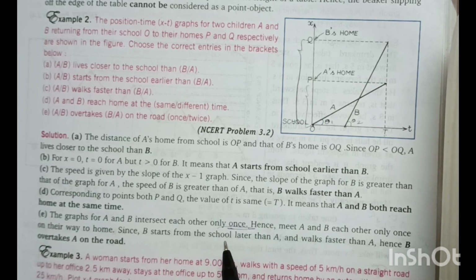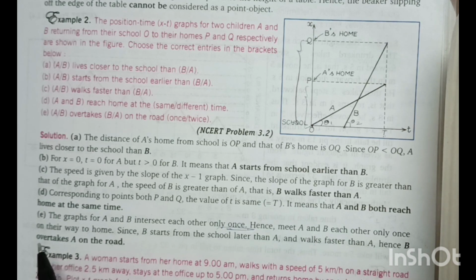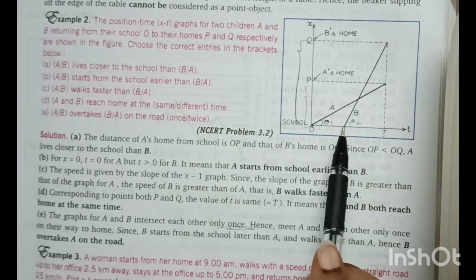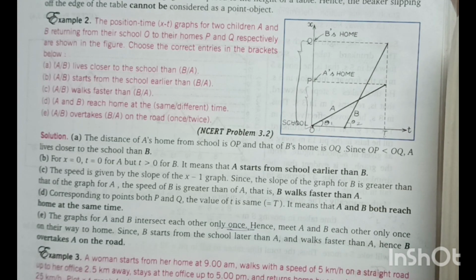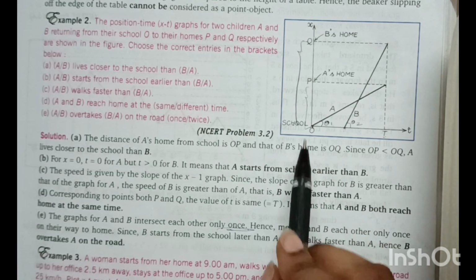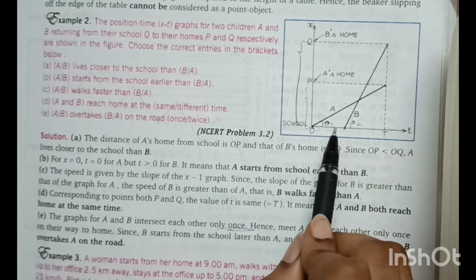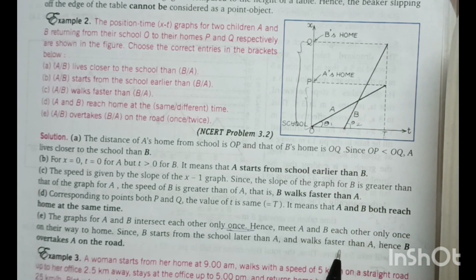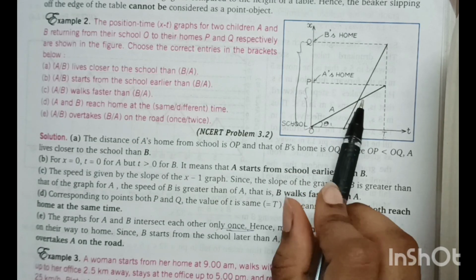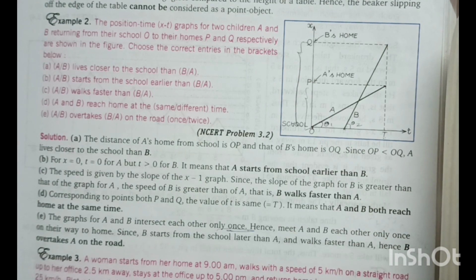Since B starts from the school later than A and walks faster than A, B overtakes A on the road. So B had started later. A started when the time was 0, but B started later. B is walking faster than A; that is why the slope is more. B is walking faster than A, and it is overtaking once. So who is overtaking? B is overtaking A because B's velocity is more than A's velocity.